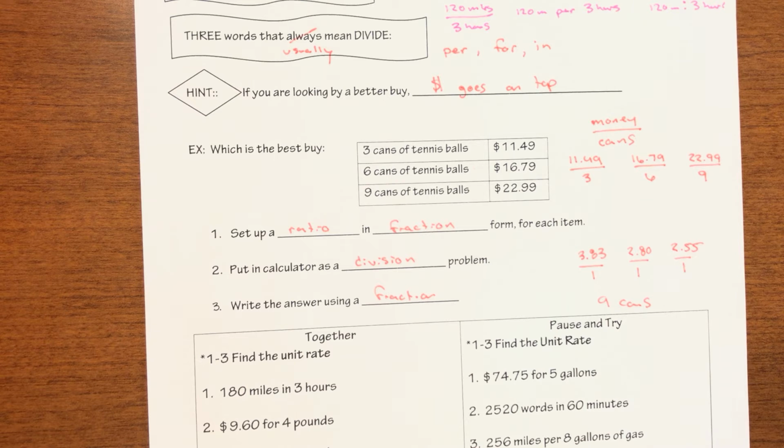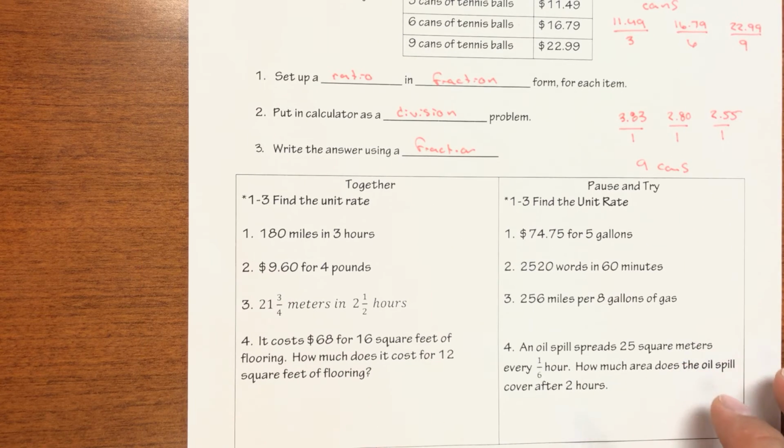All right, so I know this is review. I know you've seen some of this stuff before, and I appreciate you hanging in there with me because these are things that I need you to understand, and I need to make sure that you understand. So we're going to do these couple problems together really quick.